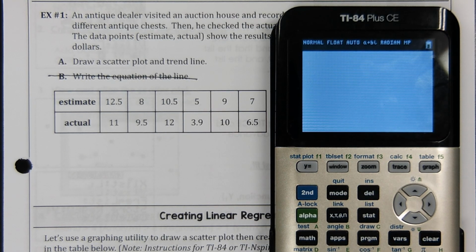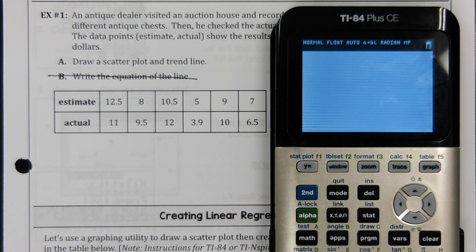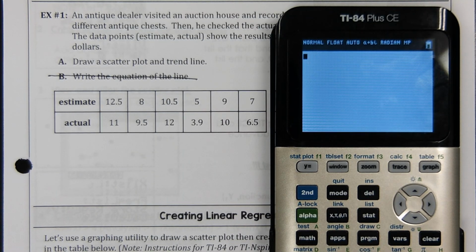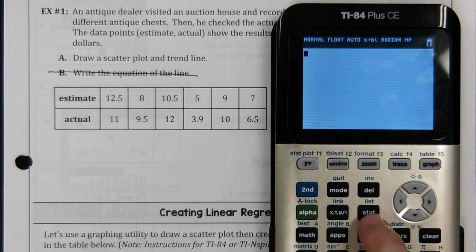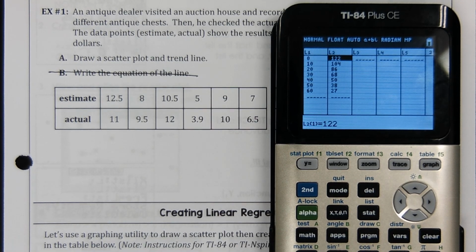All right, here we go. We need to essentially find the spreadsheet of our calculator so we can enter these as x's and y's. Here's where that is. Stat. You'll notice when you enter stat, the very first thing that's highlighted is edit. You hit enter. This will get you to your lists.